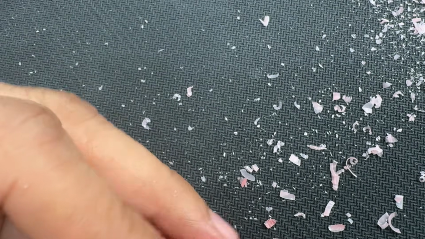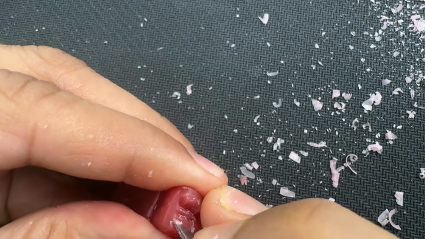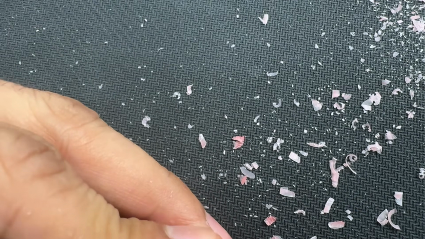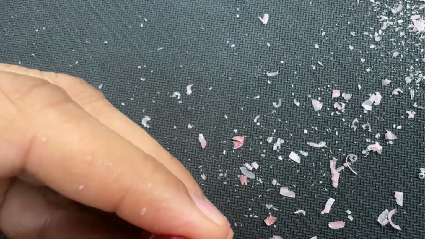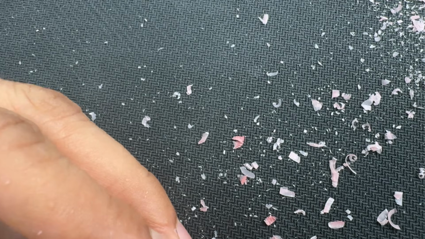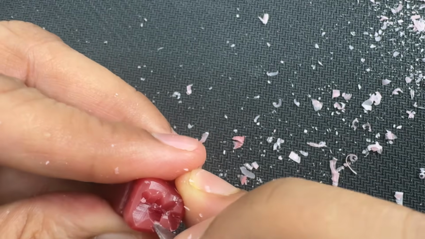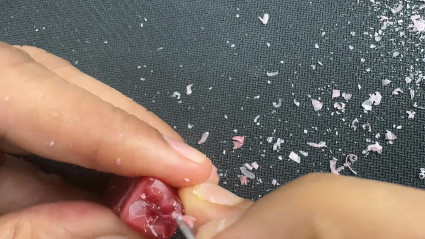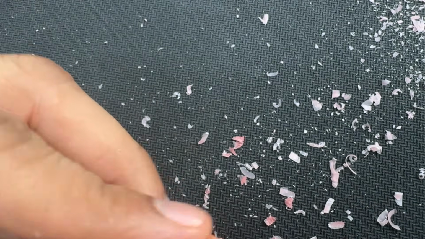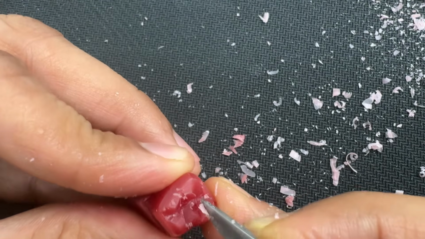We can go on to do the lingual side. Distolingual. Okay, so we have this mesiobuccal cusp.